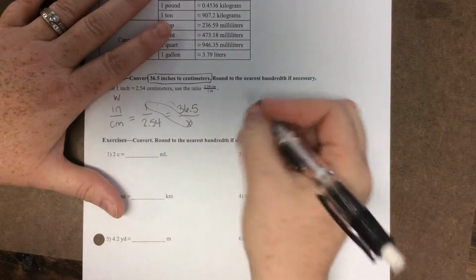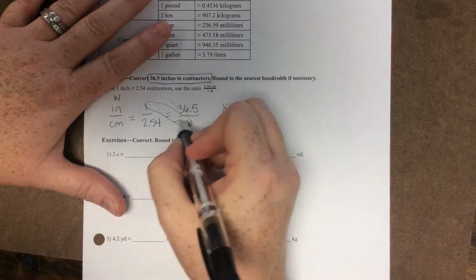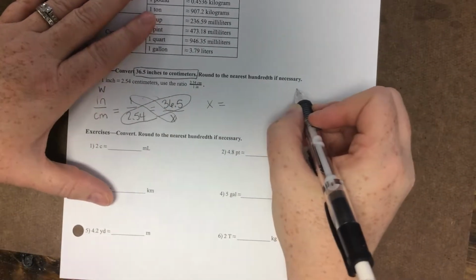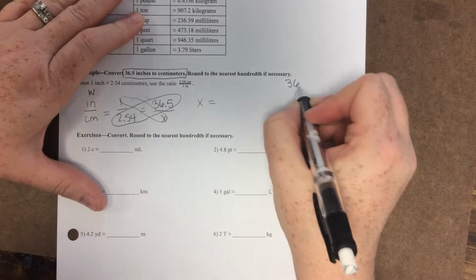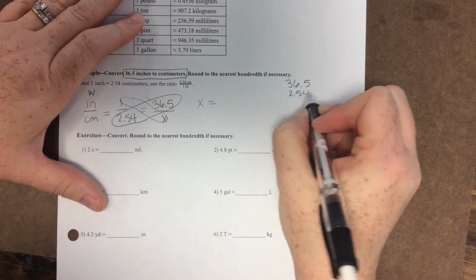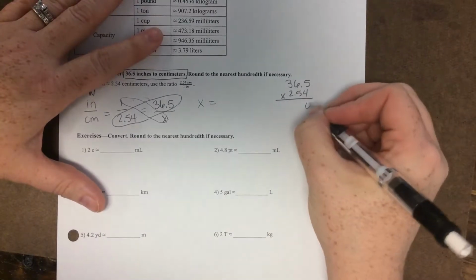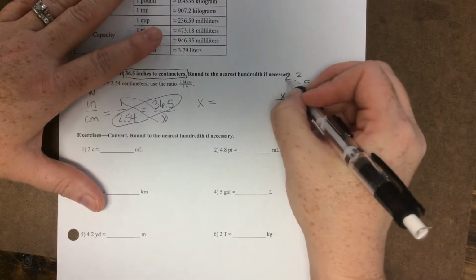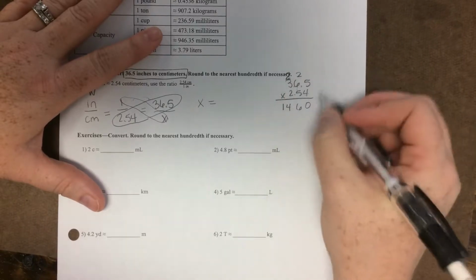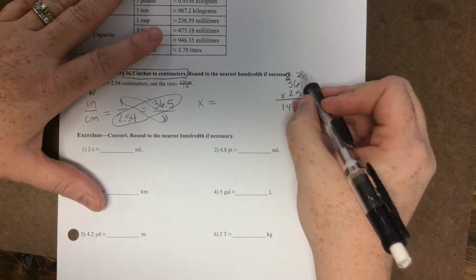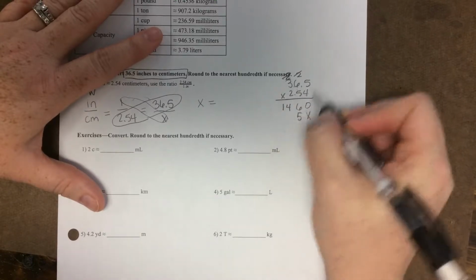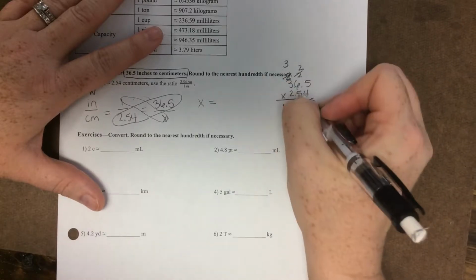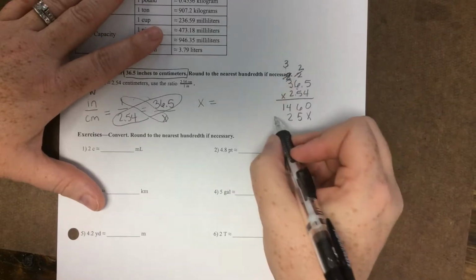So 1 times x is 1x, and then 36.5 times 2.54. I'm going to come over here and do my math: 36.5 times 2.54. Remember, when you're multiplying decimals, you do not have to line it up. You just multiply and then count your decimals at the end. So I got 1460 on the first row. 5 times 5 is 25. 5 times 6 is 30, plus 2 is 32. And 5 times 3 is 15, plus 3 is 18.